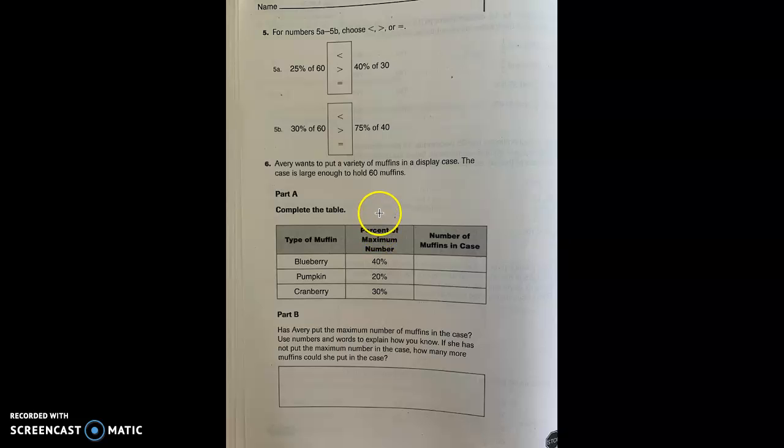On question number 6, Avery wants to put a variety of muffins in the display case. The case is large enough to hold 60 muffins. And it says 40% of the maximum, of means times. So you're going to take 0.40, change it to a decimal, 0.40 times 60 to get the number of muffins that are blueberry. Then you're going to take 20%, change it to a decimal, multiply it times 60 to get the number of pumpkin muffins. And then take 30%, change it to a decimal, and multiply that by 60 to get how many are cranberry muffins.